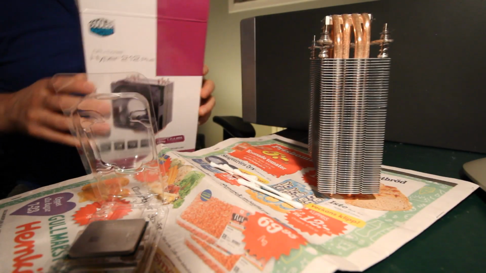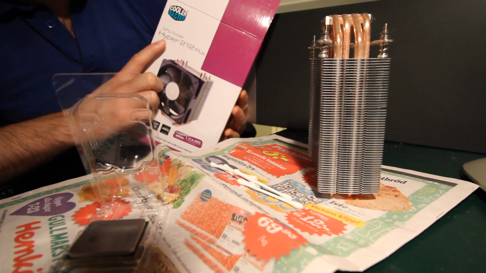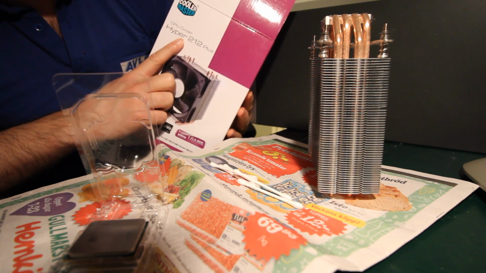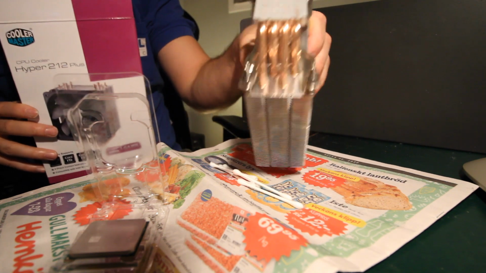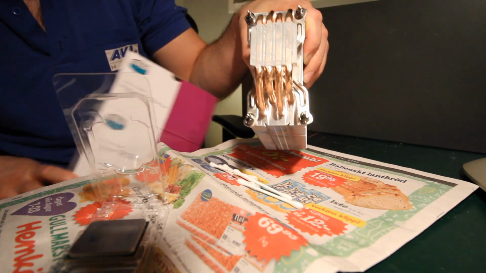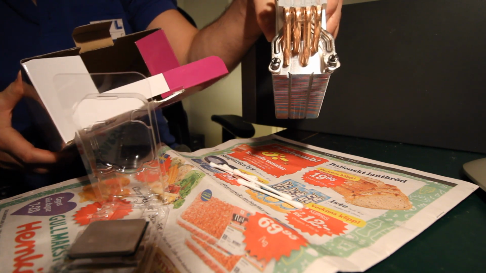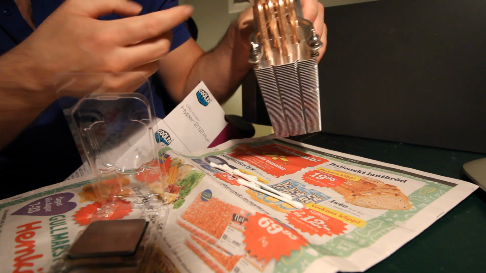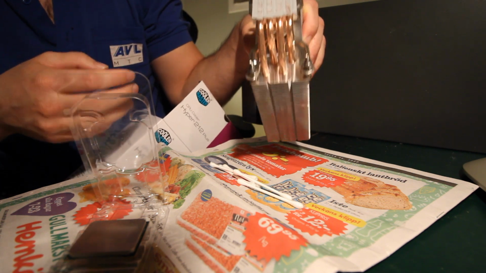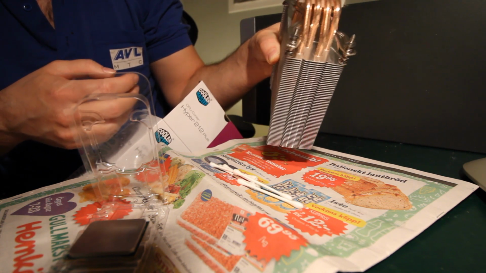In case you were wondering, this is the cooler that I'm using, the Hyper 212 Plus. Looks like this, and it has these heat pipes running through the mount, and it's adaptable to many different CPUs.